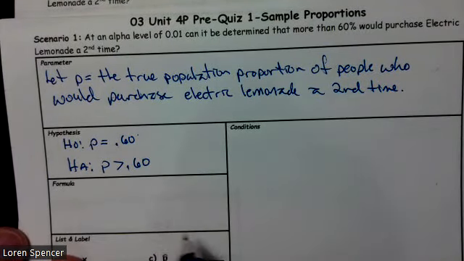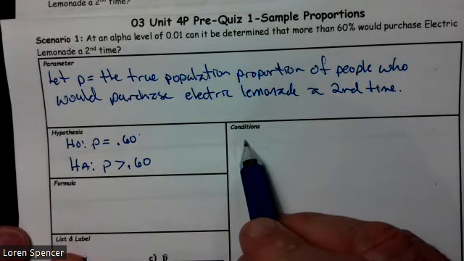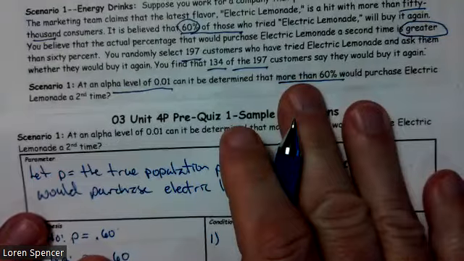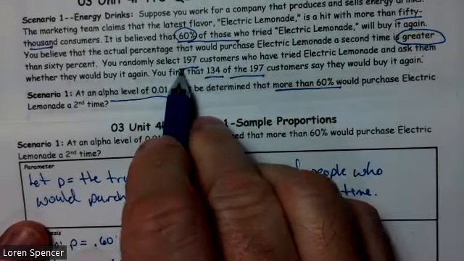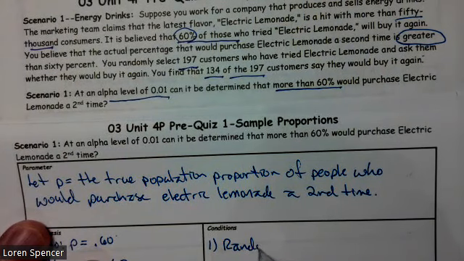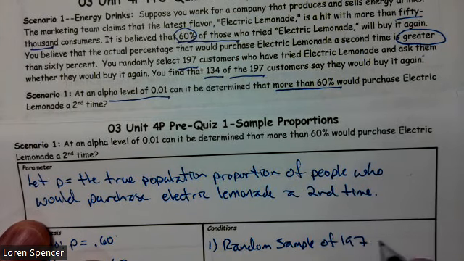All right. So we need to go ahead and do our conditions. The first one was they said we had a random sample of 197, and that was given. So we can check that off.